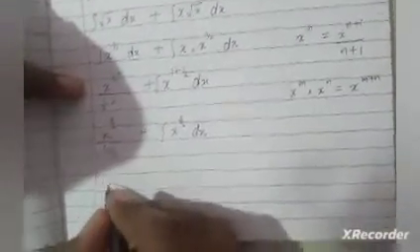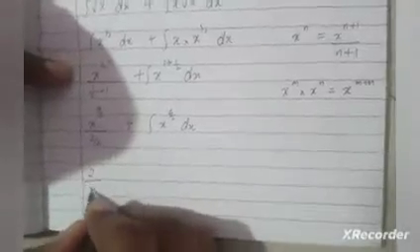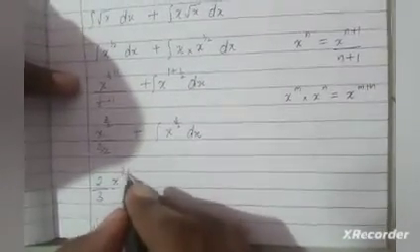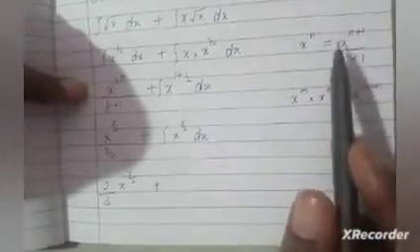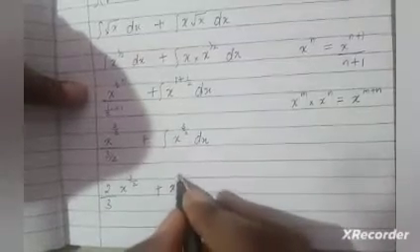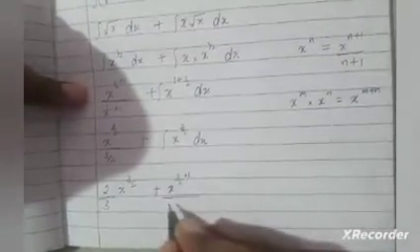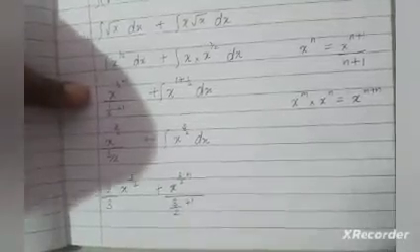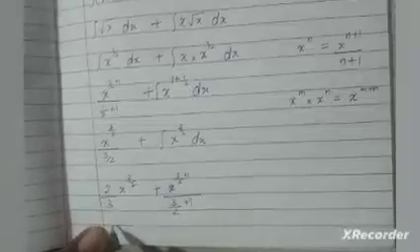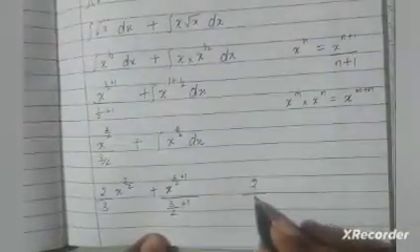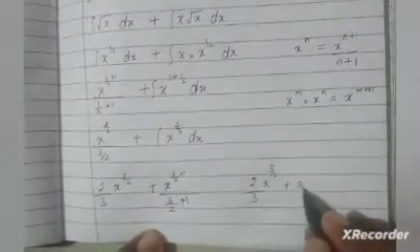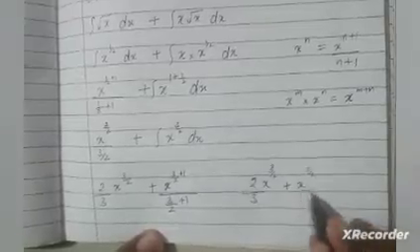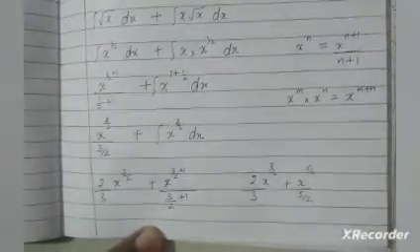Now here we can write 3 by 2 as 2 by 3, so x to the power 3 by 2 becomes 2 by 3. Plus integration of x to the power 3 by 2, by using this formula again we will get x to the power 3 by 2 plus 1. Similarly 3 by 2 plus 1. So we will get 2 by 3 x to the power 3 by 2 plus x to the power 5 by 2 divided by 5 by 2.